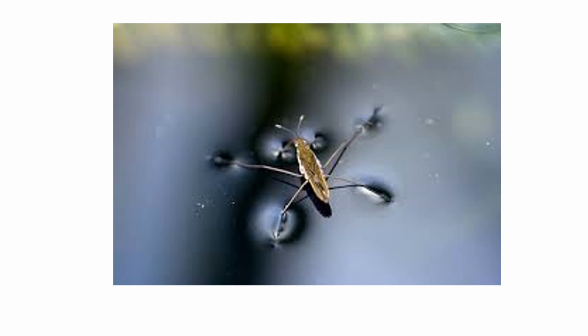This is a pond skater skating or walking across water. The hydrogen bonds between the water molecules give the water a sort of viscosity or stickiness that stops the pond skater falling through.